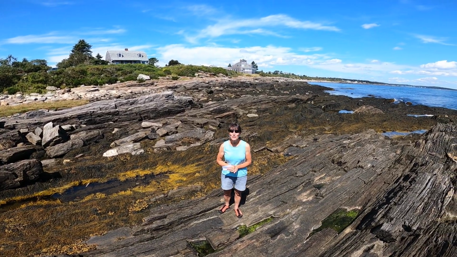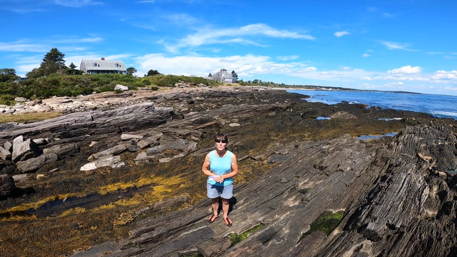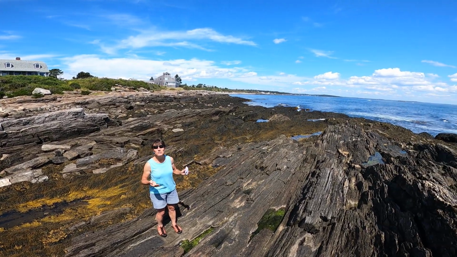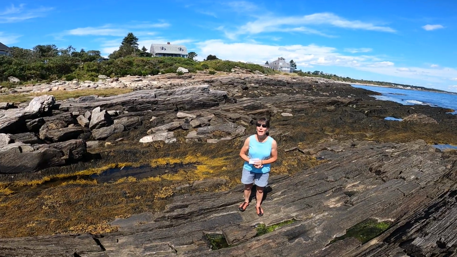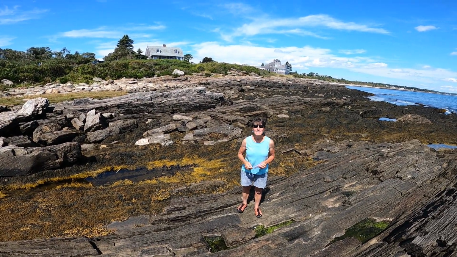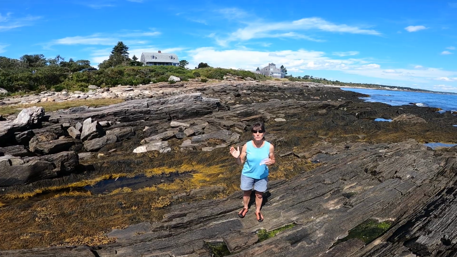Hello everyone, so today we are doing an exploration of tide pools at beautiful Giant Stairs, which is down in Harpswell, Maine. It's about a half-an-hour drive from campus. And what we're going to be looking at is tide pools and the Rocky Intertidal today.